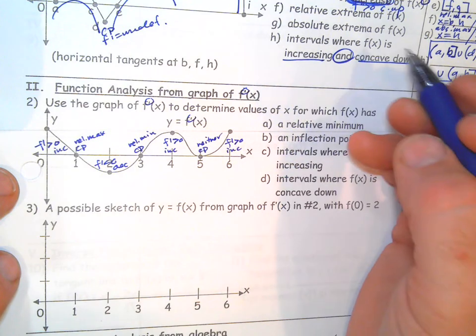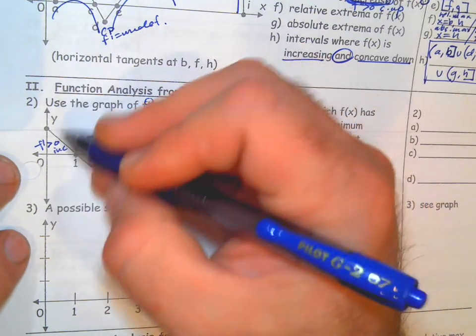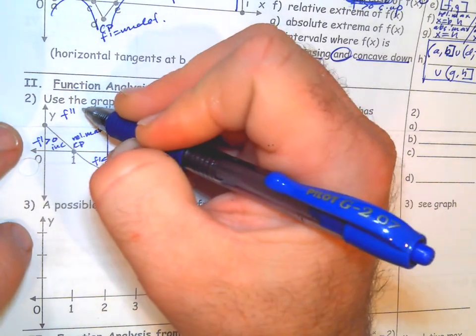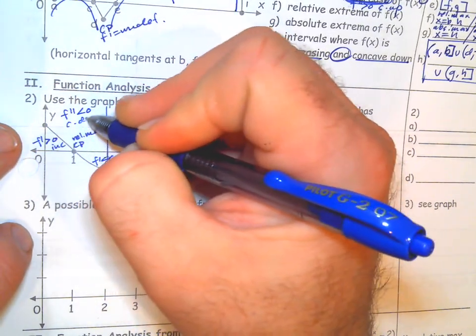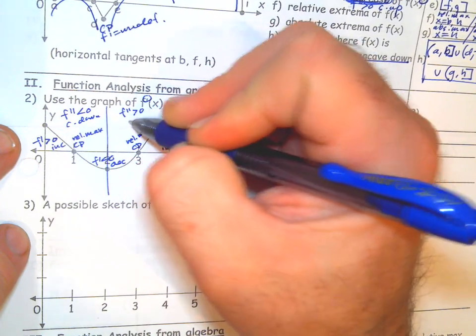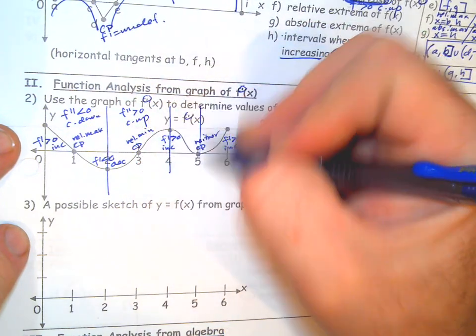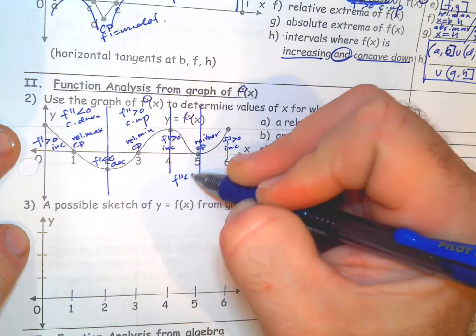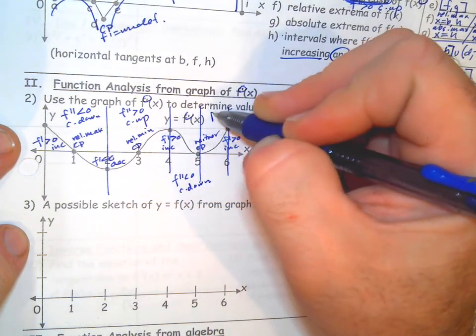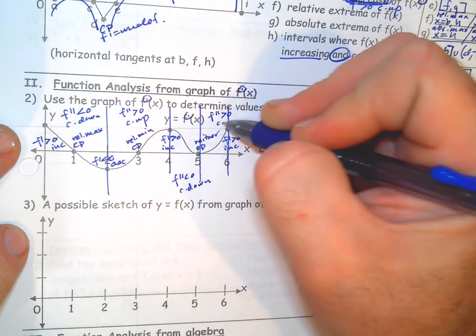Concavity is the derivative of the first derivative. So this is a graph with derivative values already. So the slope of this graph gives you a second derivative. So this is concave down. F double prime is positive, concave up. F double prime is negative, concave down. F double prime is positive, concave up.